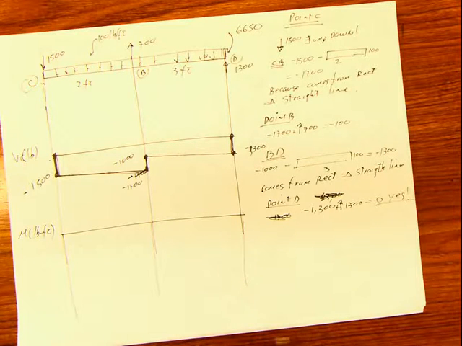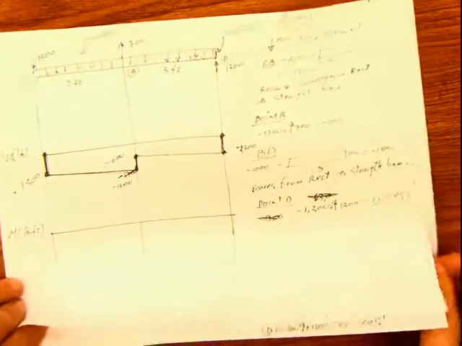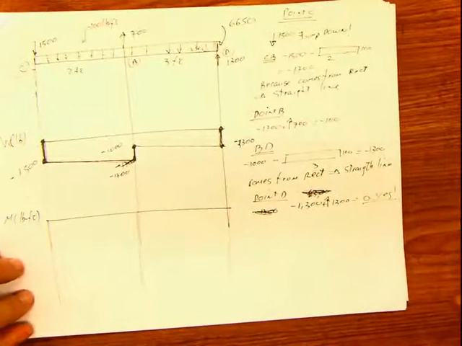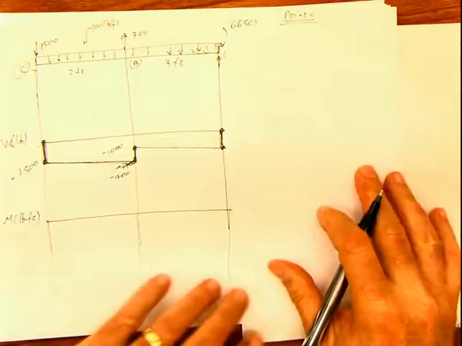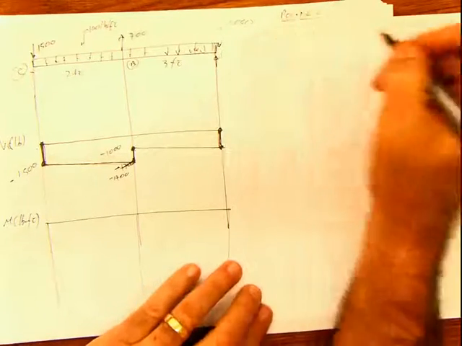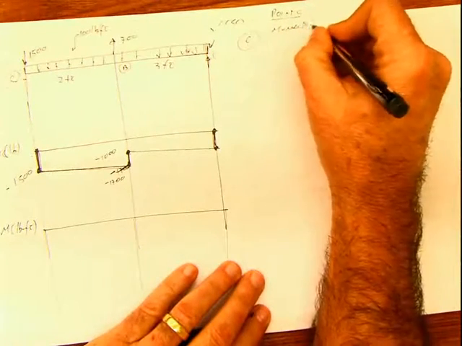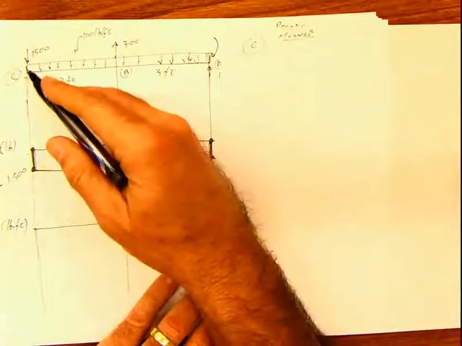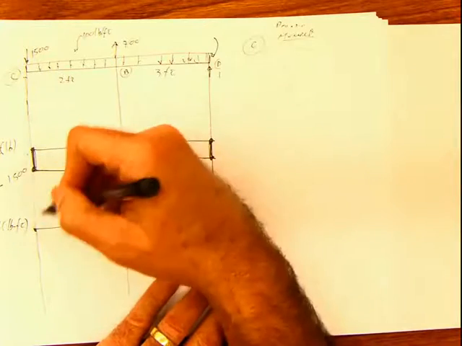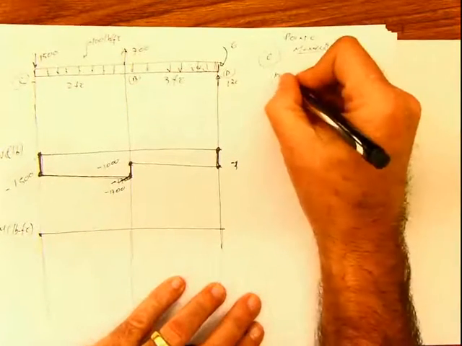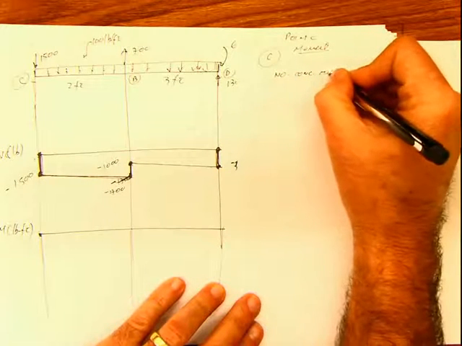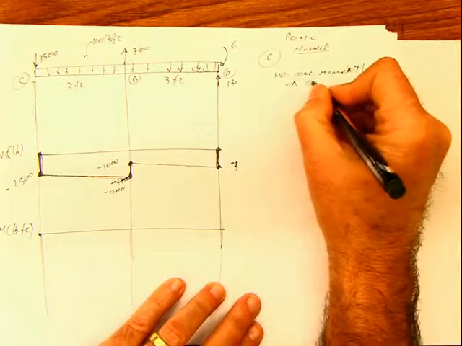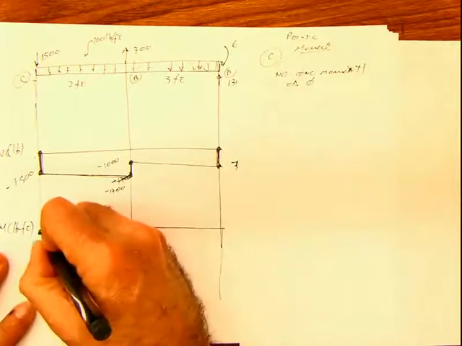And then we do the moment part. For the moment, we start at the point C. Point C. Do you see any concentrated moment? No, right? So no concentrated moment. It's 0, so that means that it starts at 0.